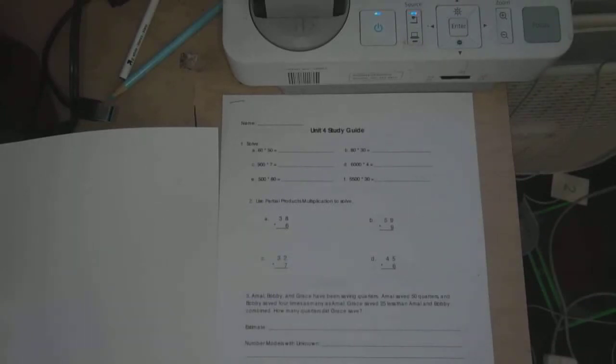Hi boys and girls, this is Miss Christie, and tonight we are doing the Unit 4 study guide because tomorrow we are having our Unit 4 assessment, which is going to be very similar to the study guide, except it's going to have different numbers and the questions will be a little different, but basically the same idea. So hopefully you brought home your study guide so that we can do it together. If not, you can always do it on a different piece of paper.